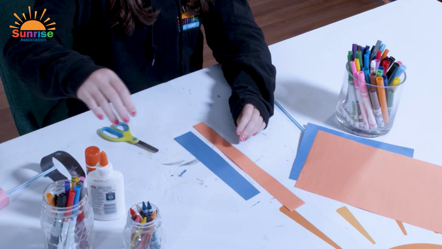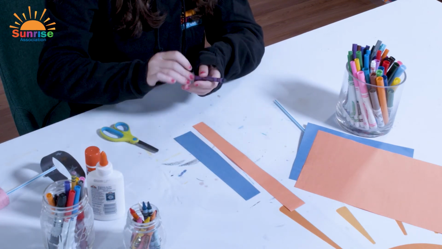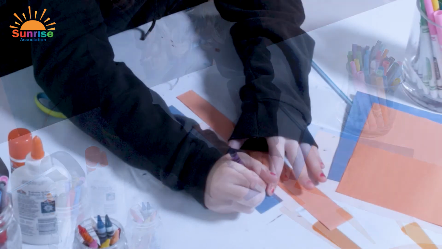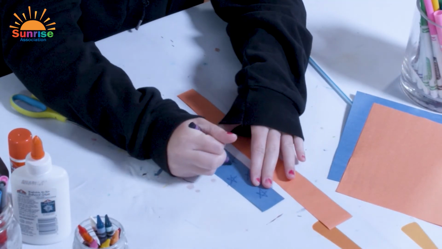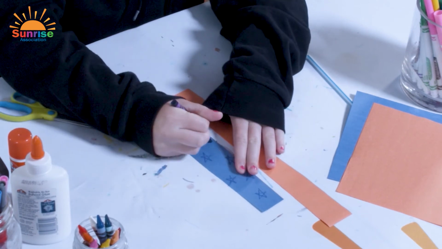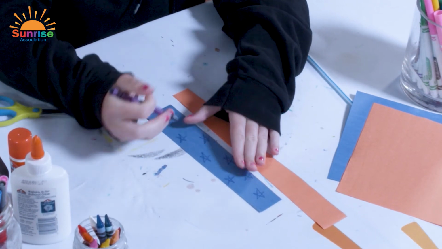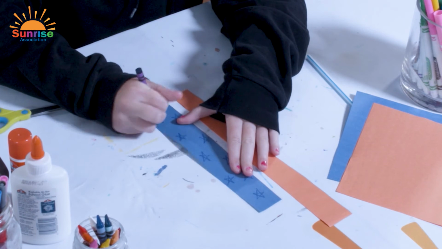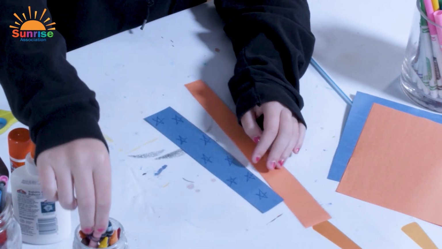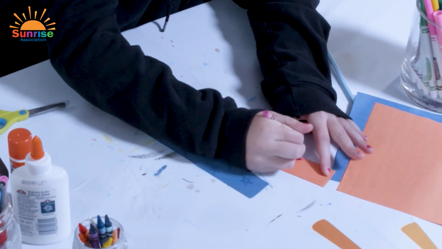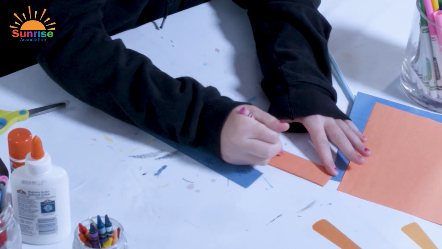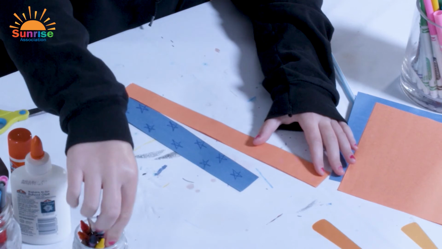So I'm going to take some crayons and I'm going to draw some different designs on my strips of paper, and you could draw whatever designs you want. You could draw stars or hearts or any design that you can think of that would look really cool on your model airplane. So I'm going to do stars on one, and I'm going to do polka dots and some hearts on the other one.